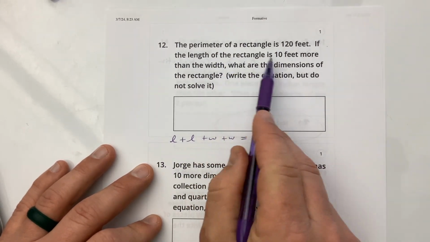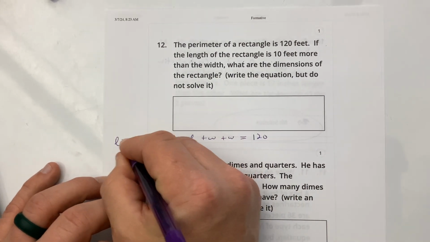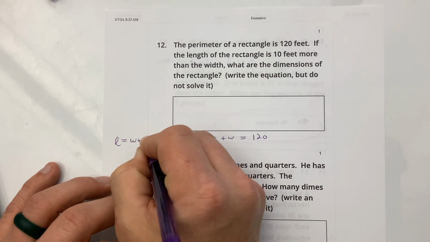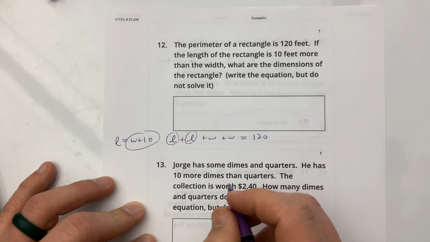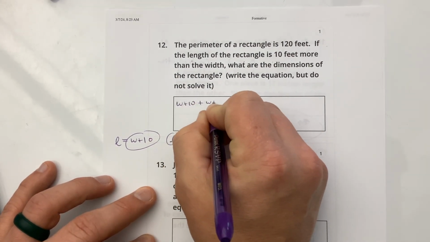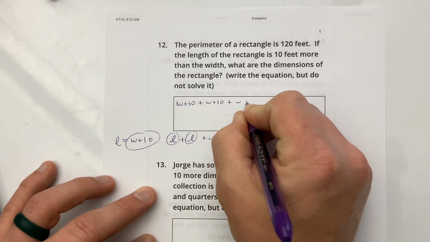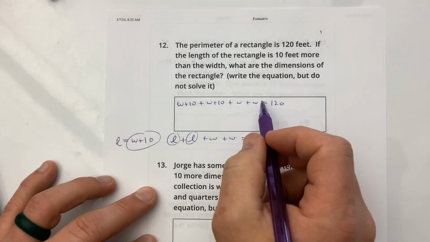But I also know that the length is 10 feet more than the width. So length equals width plus 10. So this is what I'm going to substitute here and here. So I'm going to have W plus 10 plus W plus 10 plus W plus W equals 120. And that would be my answer.